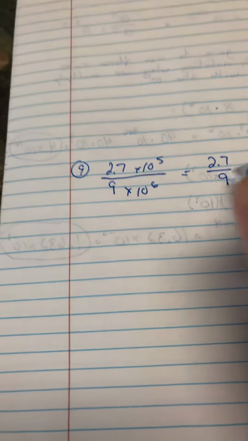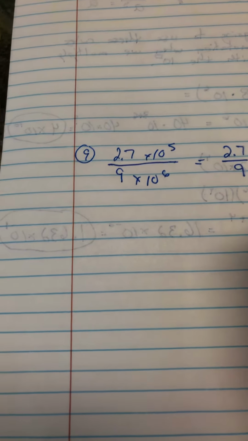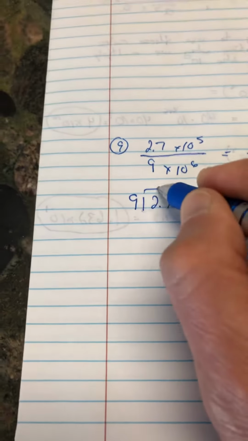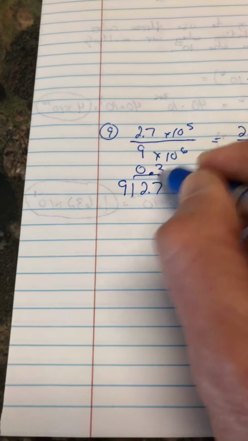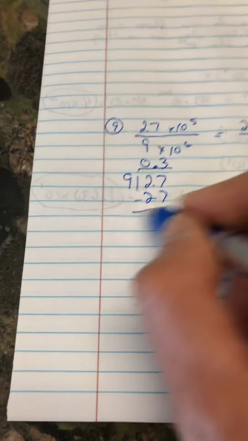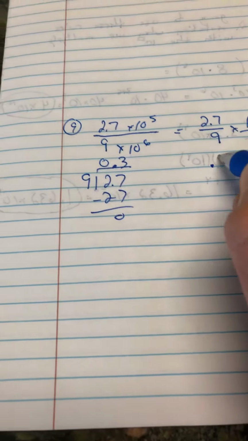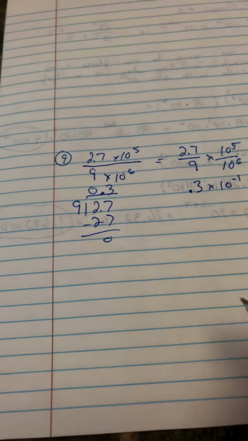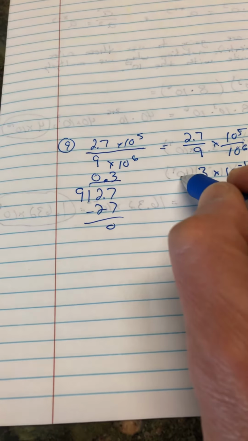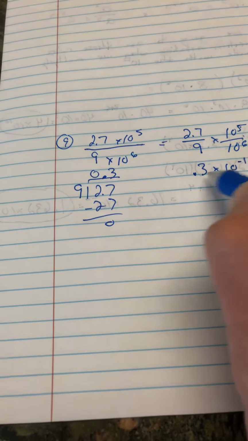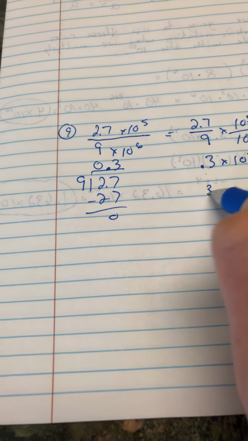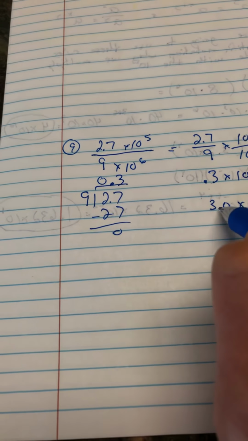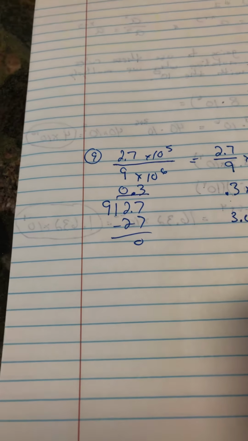Divided by 9 times 10 to the 5th over 10 to the 6th. And 2.7 divided by 9. I put my decimal point down and it goes in 3, right? 27, 0. So 0.3 times 10 to the 5 minus 6, which is -1. So I'd move it 1 unit over, right, the way this is written, but it's not in scientific notation. I need to write this as 3.0, or 3, times 10. Think about that. Now I'd have to move it over 1, 2 to get back to that same one, so -2.